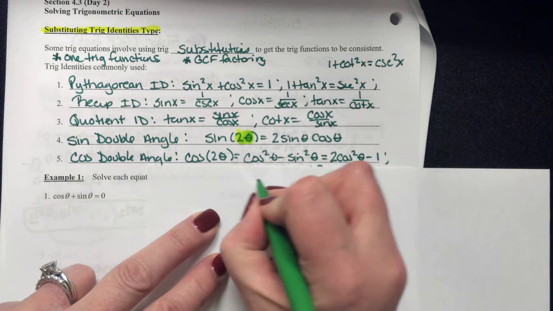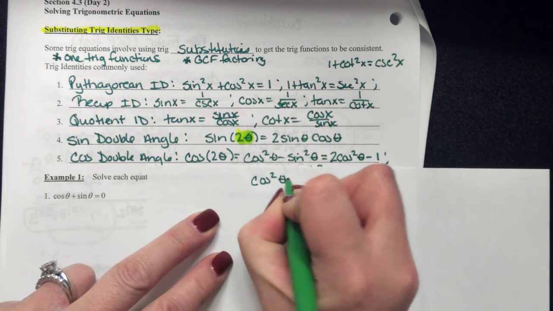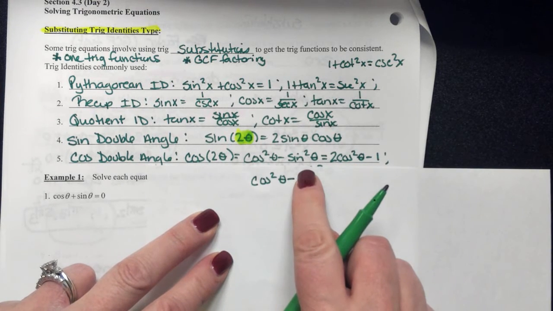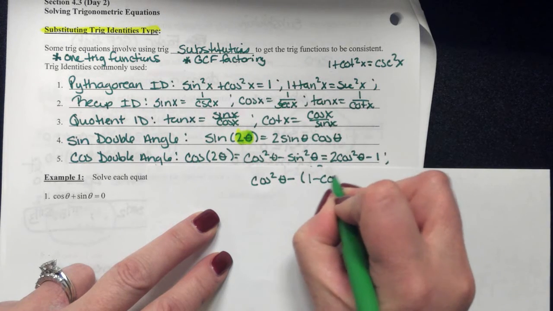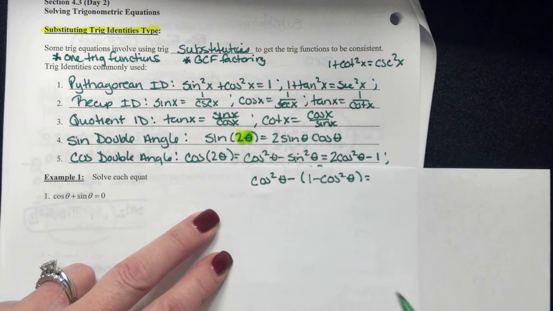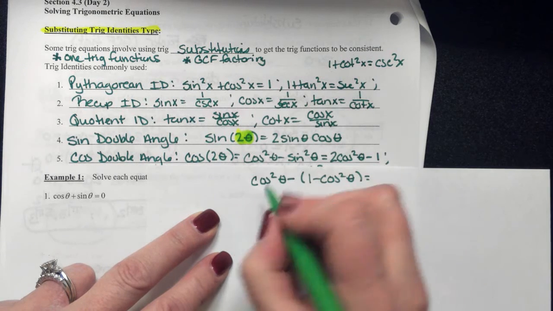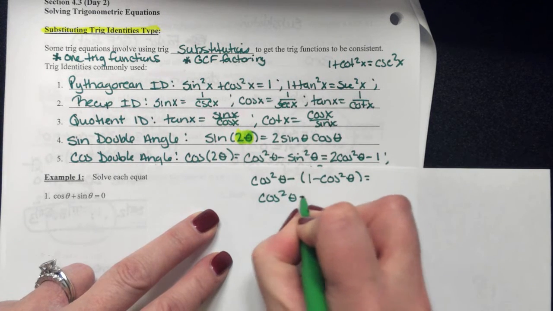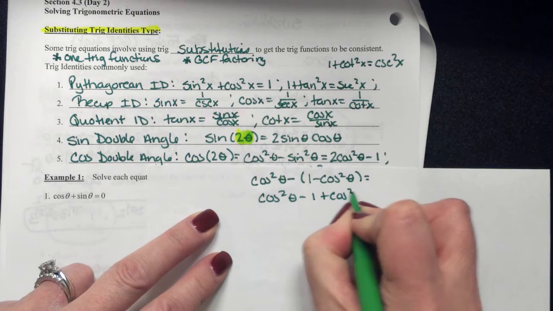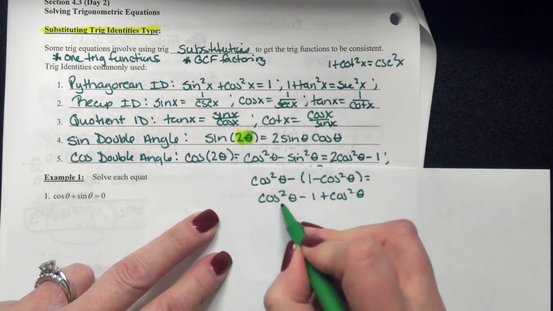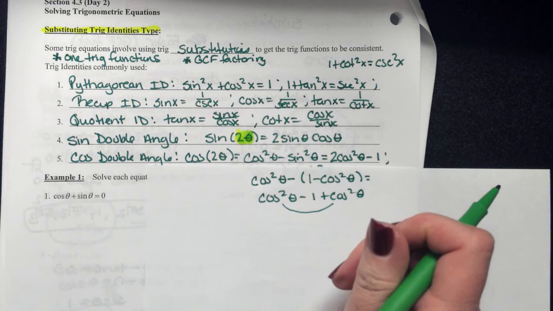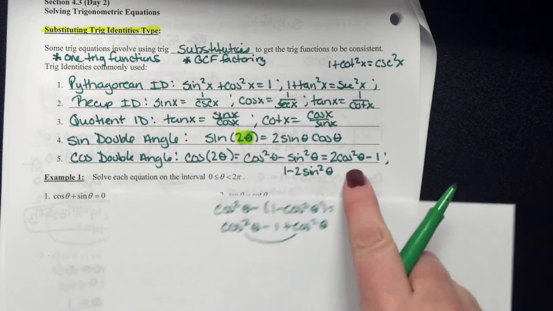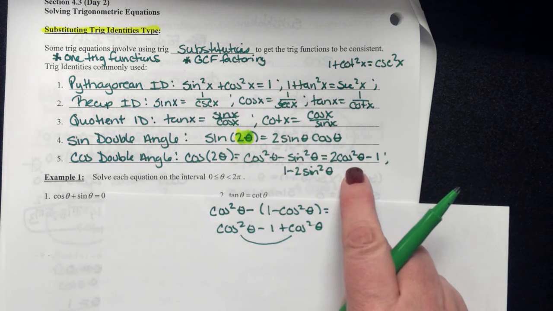For example, if I take cosine squared theta minus sine squared theta, and I replace sine squared theta with my Pythagorean identity of 1 minus cosine squared theta, and I simplify that, I distribute my minus sign, I end up with cosine squared theta minus 1 plus cosine squared theta. Then notice if I add cosine squared plus cosine squared, that gives me 2 cosine squared theta minus 1.